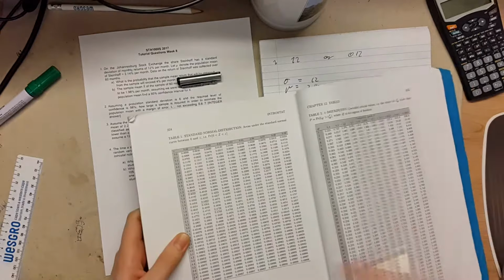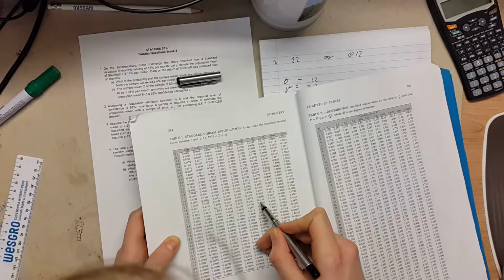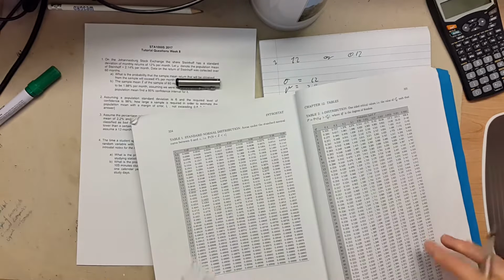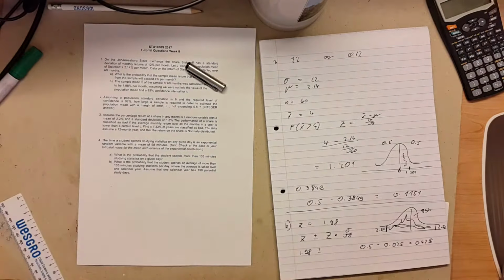So that's what we're going to be looking at. Looking through the numbers, we want 0.475, and we've got 0.4750, and that corresponds to 1.96. Awesome. So there we go. We have our z value.